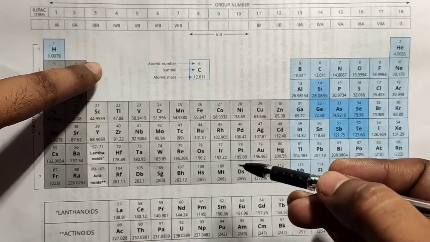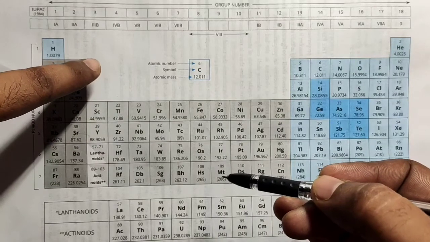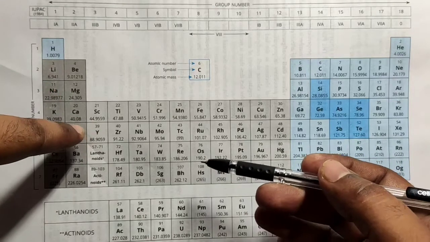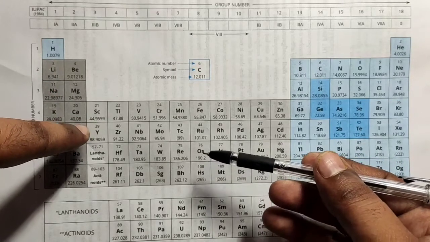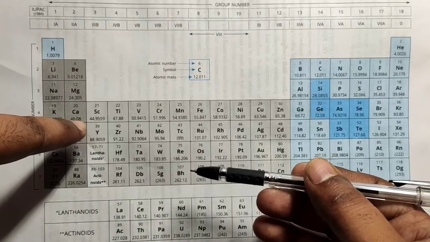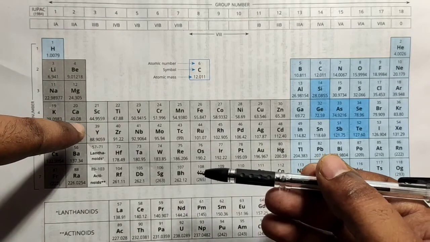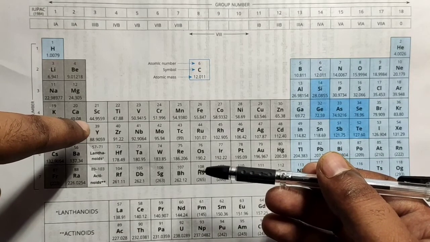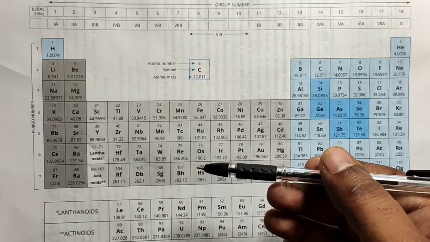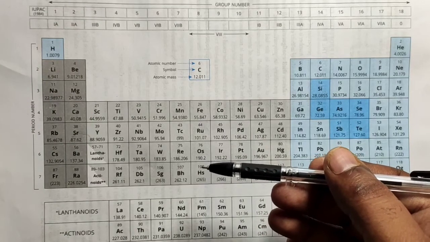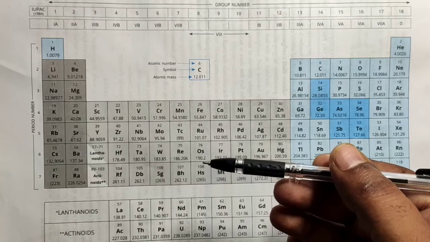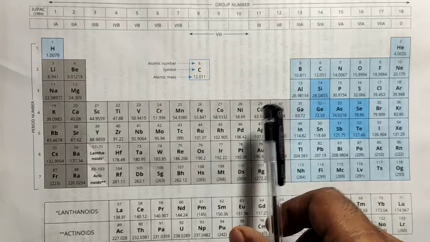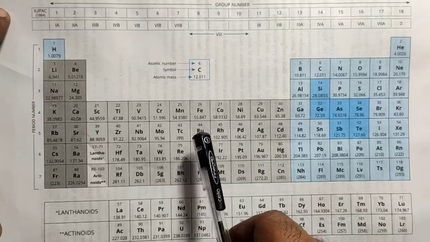These are all transition elements. Transition elements refers to elements whose last shell and second last shell are both incomplete. They tend to show variable properties and variable valencies, and they are generally electropositive in nature. They form covalent compounds as well as ionic compounds. These transition elements are found in large numbers. So these are all transition elements.